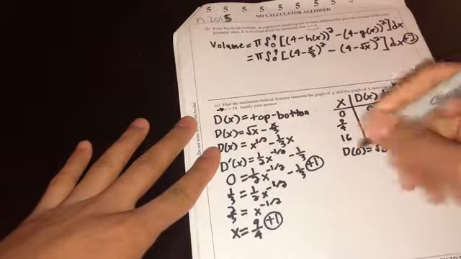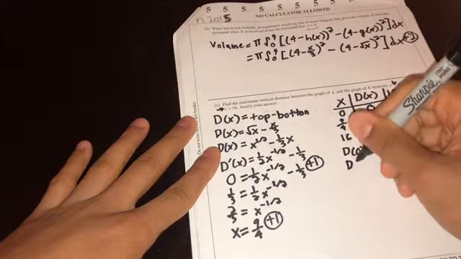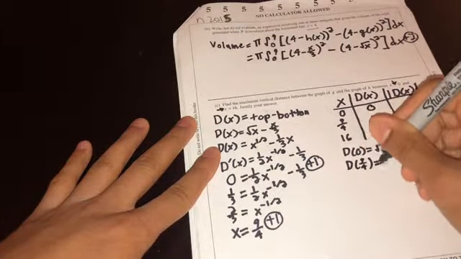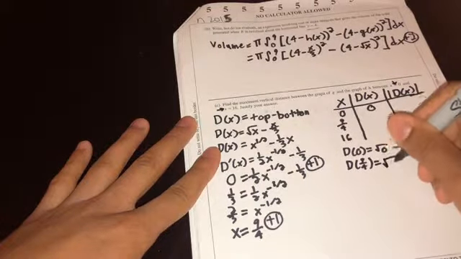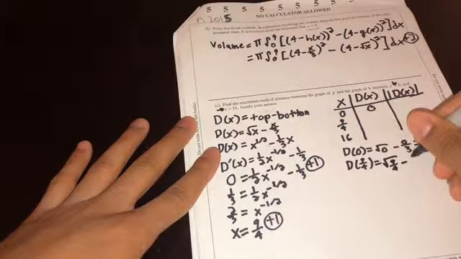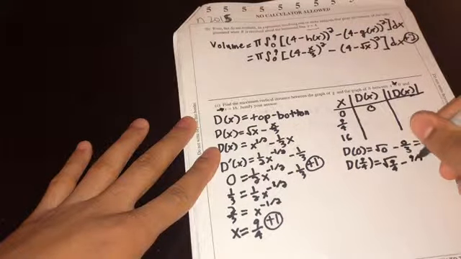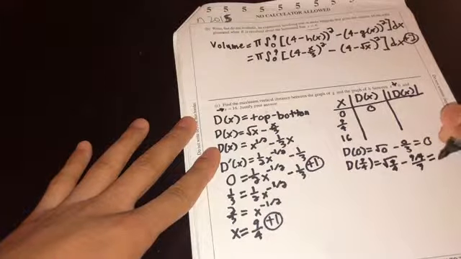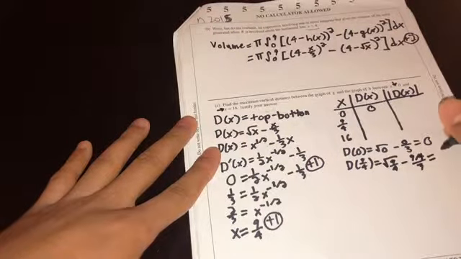So this is 0. Then we plug 9/4 into the equation. We're gonna get square root of 9/4 minus 9/4 over 3, and that's gonna give us 3/4.